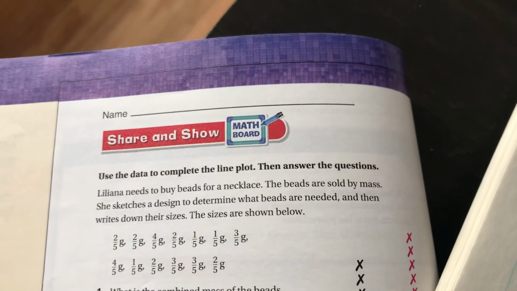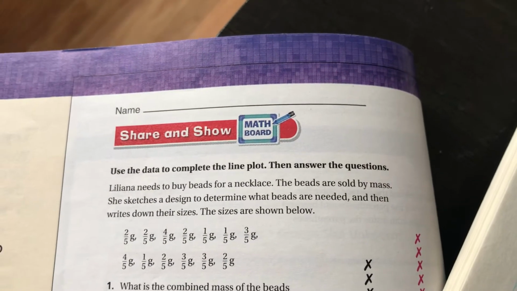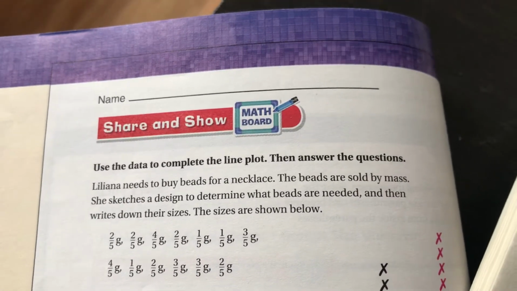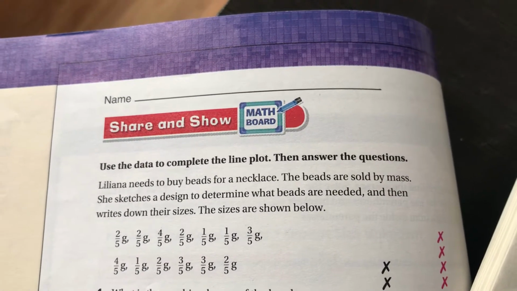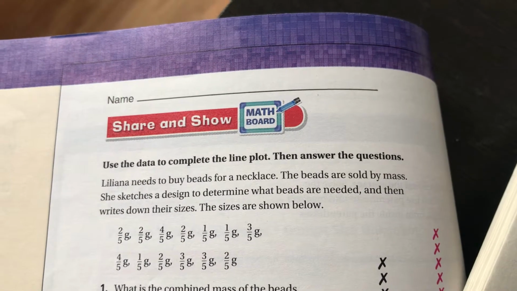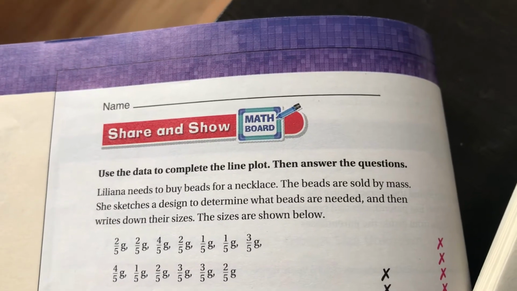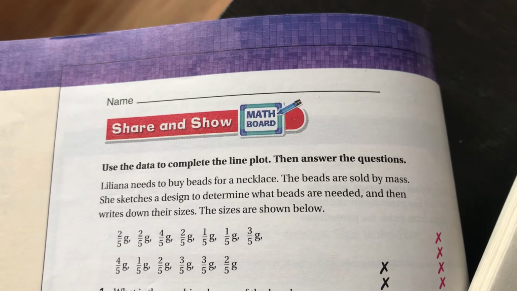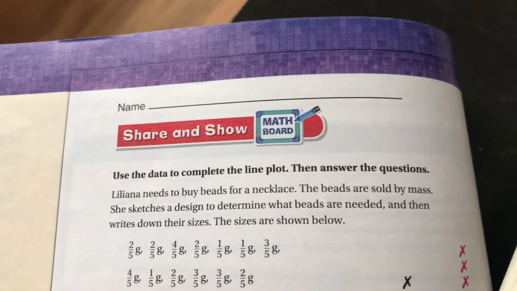Hi ladies and gentlemen, I am going to do a review problem on page 535 on how to do line plots. The question says Lillian needs to buy beads for a necklace. The beads are sold by mass. She sketches a design to determine what beads are needed, and then she writes down the sizes. The sizes are shown below.